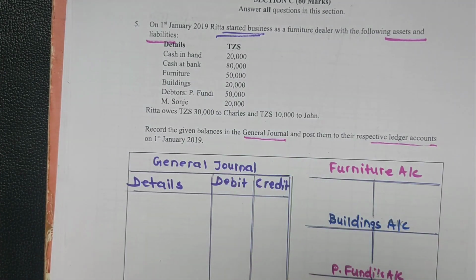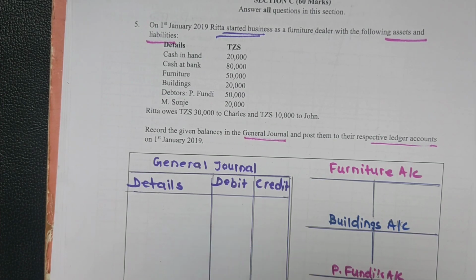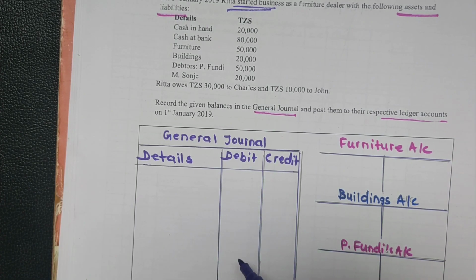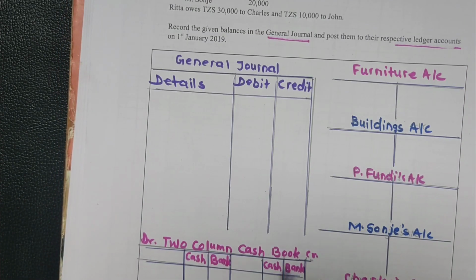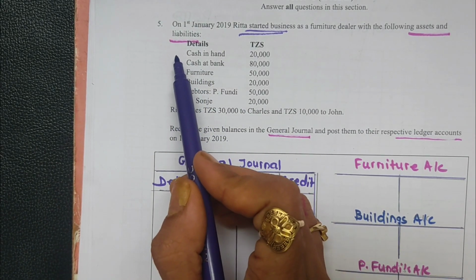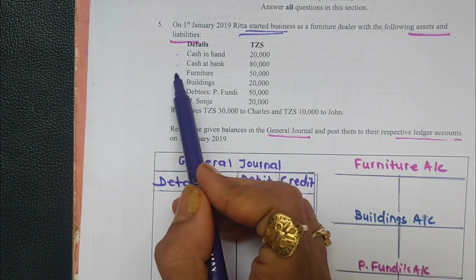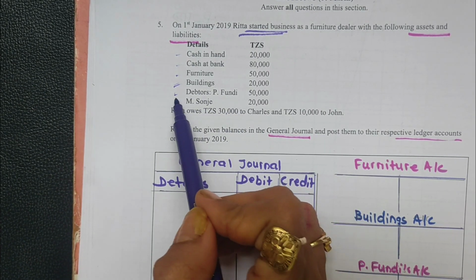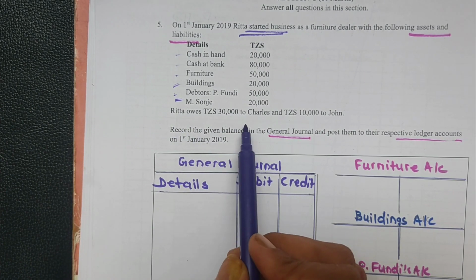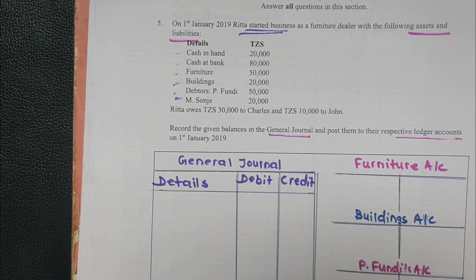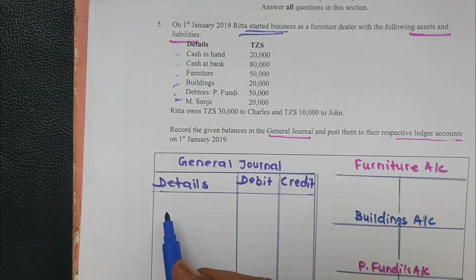So these assets and liabilities we will record here in the general journal. As you all know, on the debit we write assets, and on the credit we write liabilities. Then the balance we will get is capital. So let's see which are the assets over here: cash in hand, cash at bank, furniture, building, debtors. Debtors are an asset, P Fundi and M Sonje. And then Rita owes to Charles and John. So these are creditors.